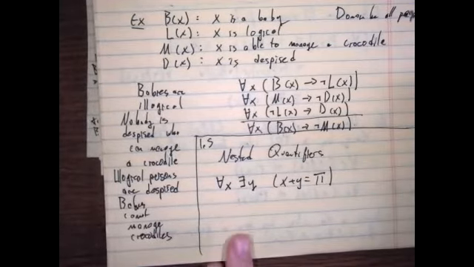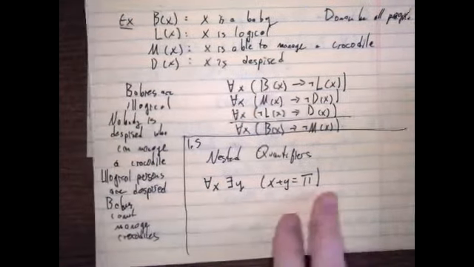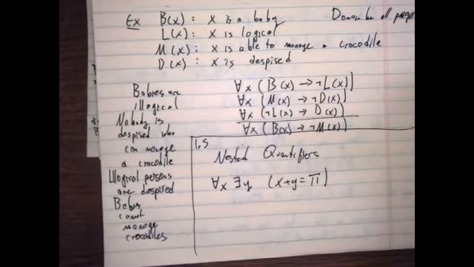I know that I just said it, but can someone talk to me a little bit about what this proposition is asserting? So for all x's, there exists a y such that x plus y equals pi.